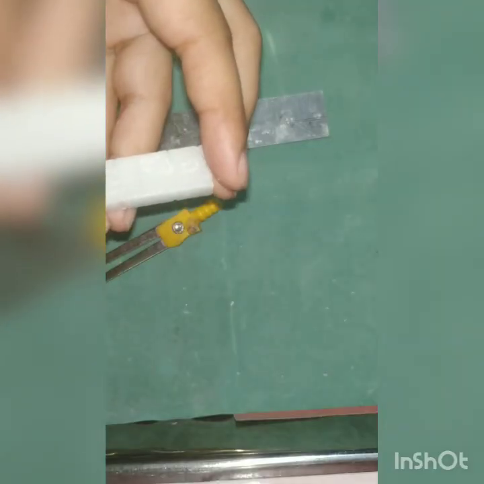Now we will join all the markings on the buccal and the lingual surface, and carve out the excess wax.